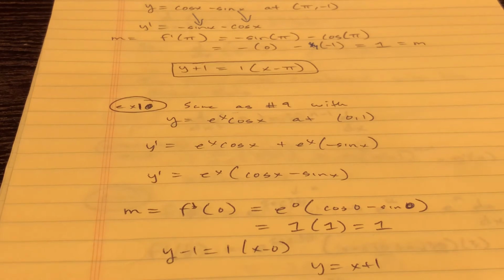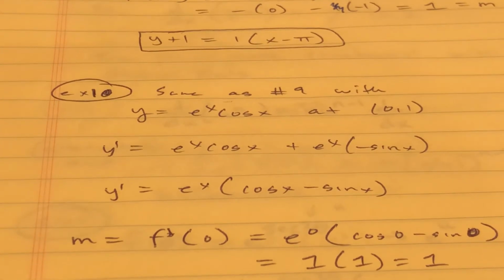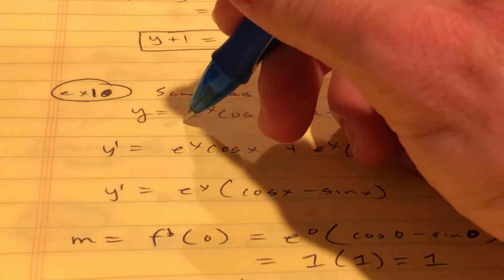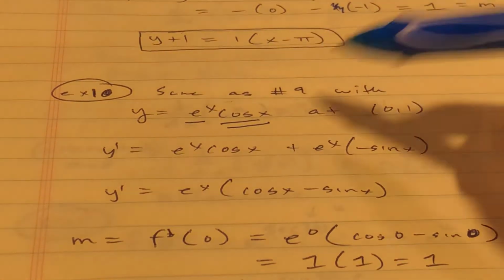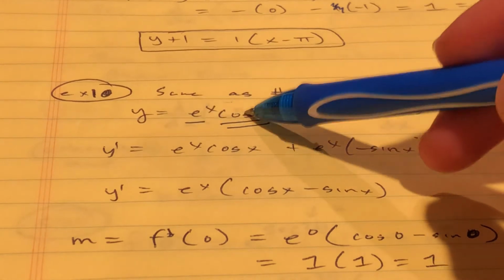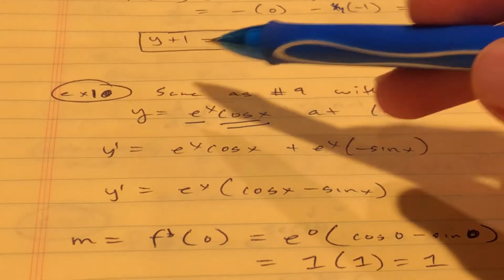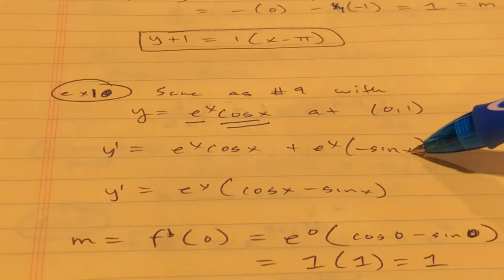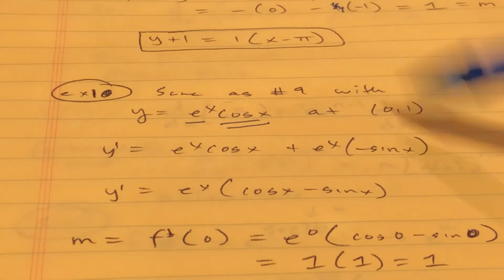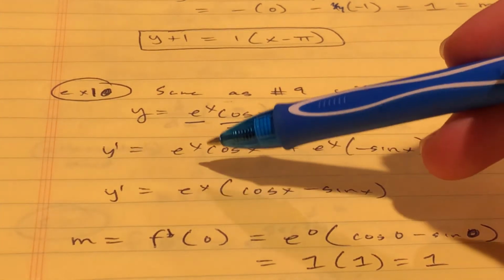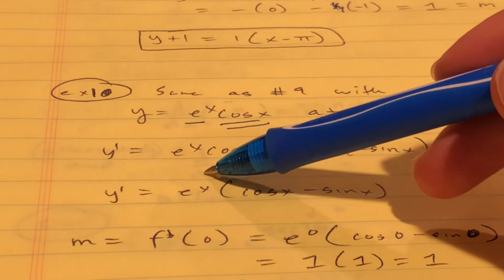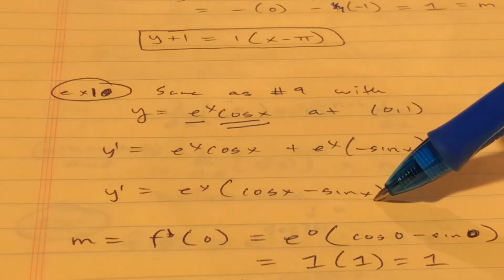All right, here on 10, same question as number 9. You have y equals e to the x times cosine x. Find that derivative using the product rule, which is the derivative of the first function times the second, plus the first times the derivative of the second, which is negative sine. Factor out e to the x. That might help you out. Factor out e to the x, and you're left with cosine x minus sine x.